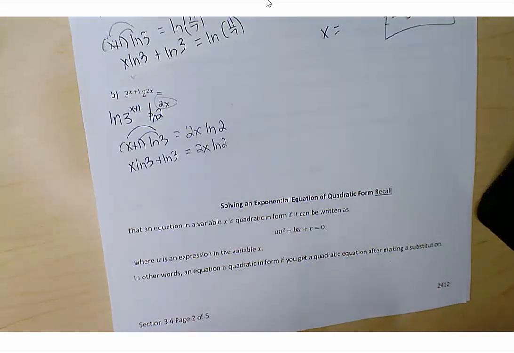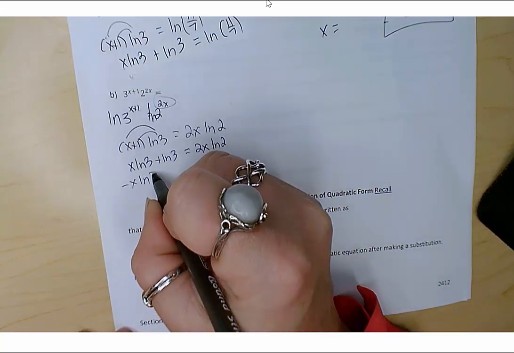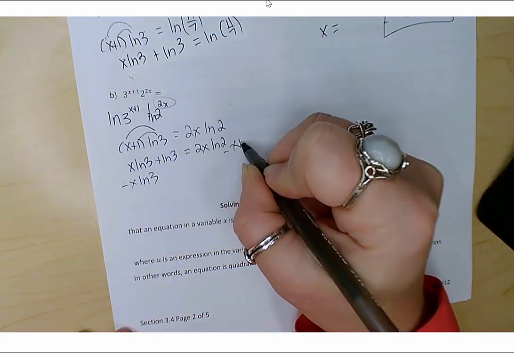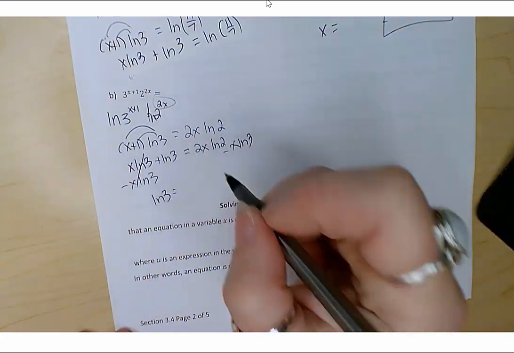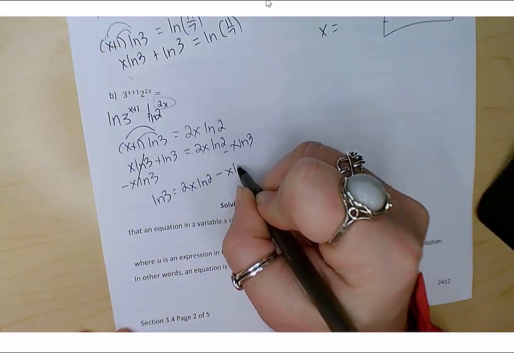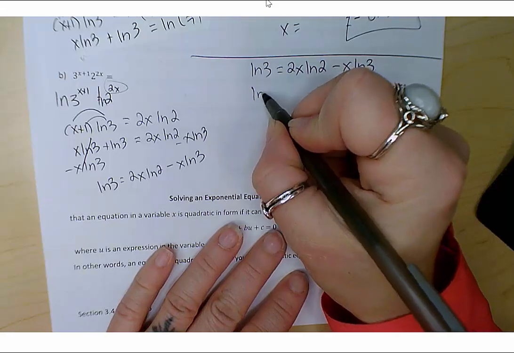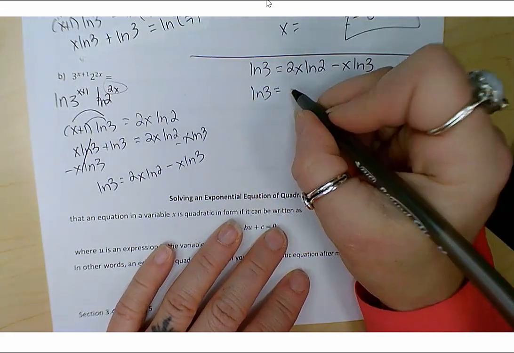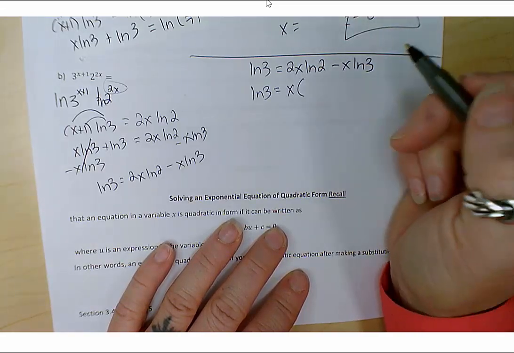Anything that does not have an x in it, put it on the other side. So I am just going to say, let's subtract x ln 3 on each side here, so that I have ln 3 on the left is equal to 2x ln 2 minus x ln 3. We are wanting to solve this for x, so let's factor out x on this right-hand side.